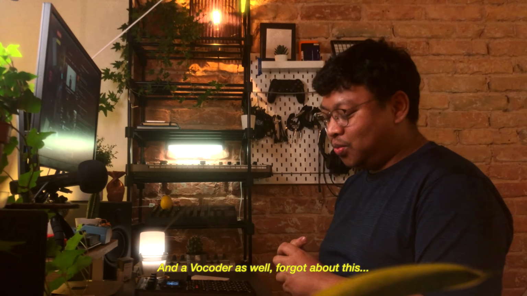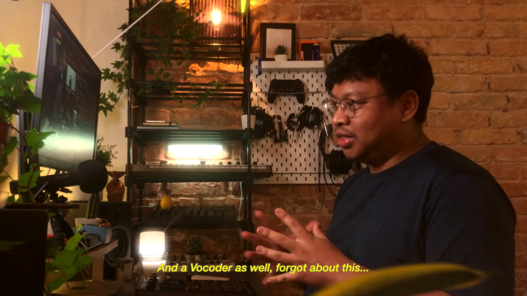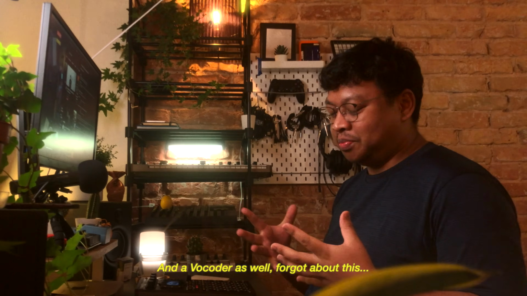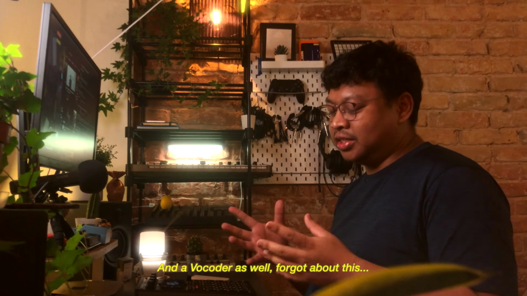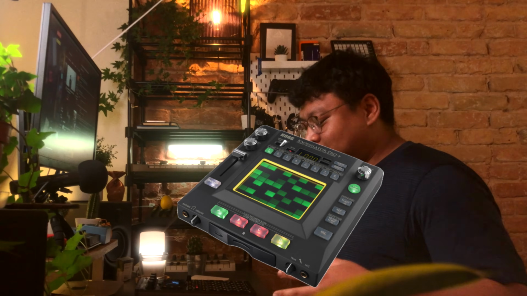But yes, it's a pretty cool one. I think if you're primarily looking for a Kaoss Pad that is mainly synth related, there is the Kaoss Oscillator, I think it's called. So that is more suited for a synth. Let me try to show the sampling part.